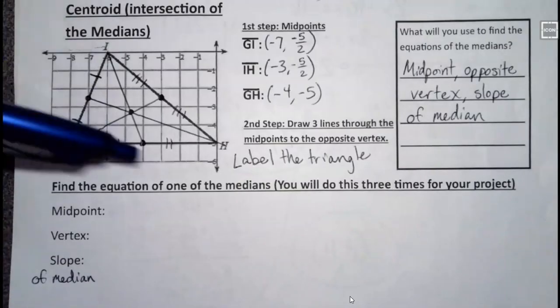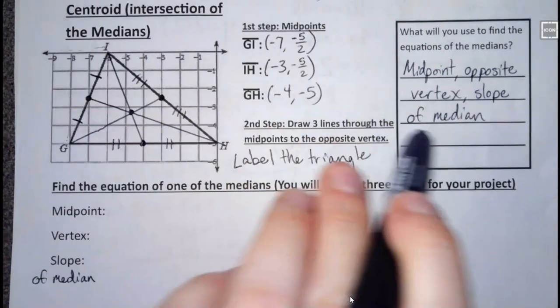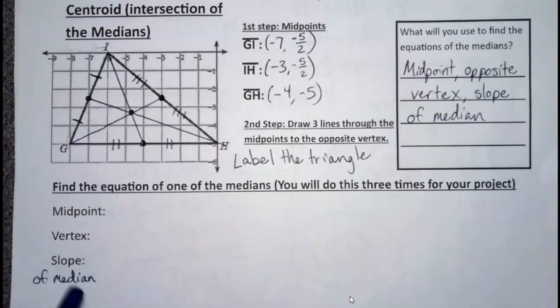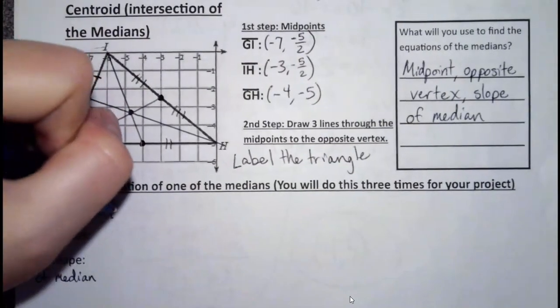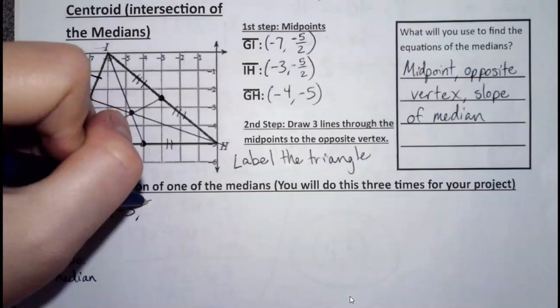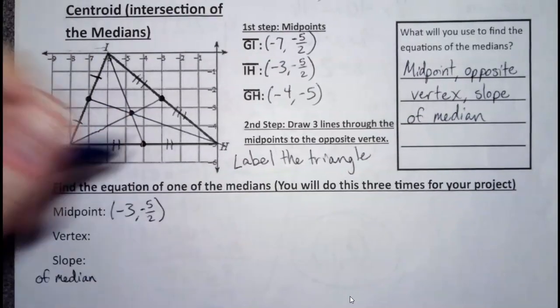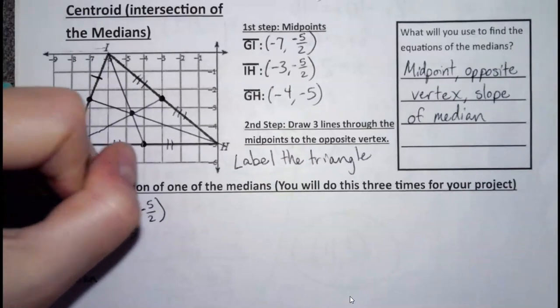All right, once you've labeled your triangle correctly, these are the 3 things that you'll need to find the equation of the line. You need the midpoint, the vertex, and the slope of the median. I'm just going to pick 2 of the points: -5 halves, -3, and -5 halves, -8, -5.